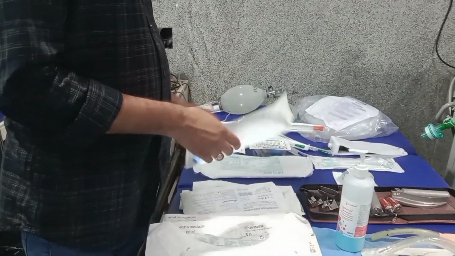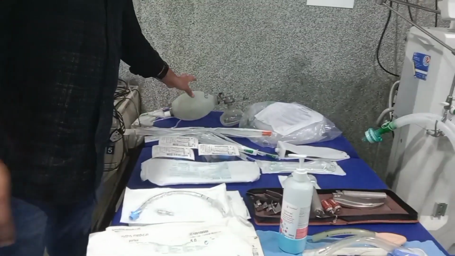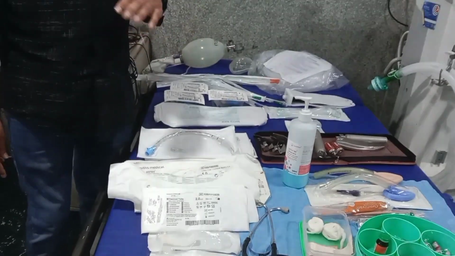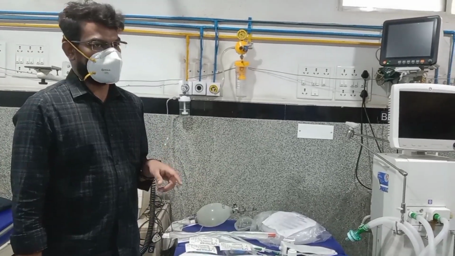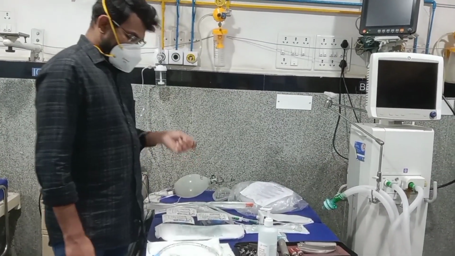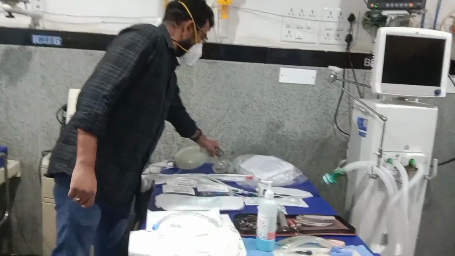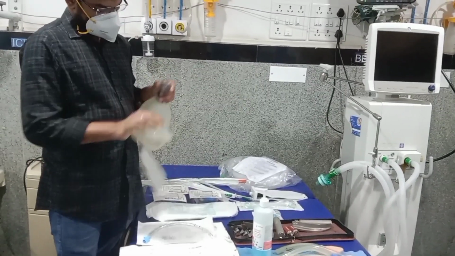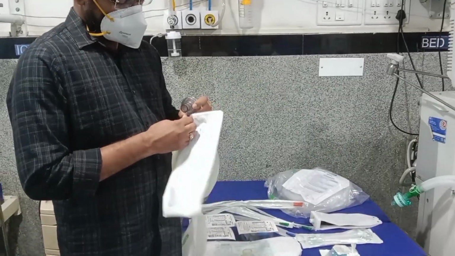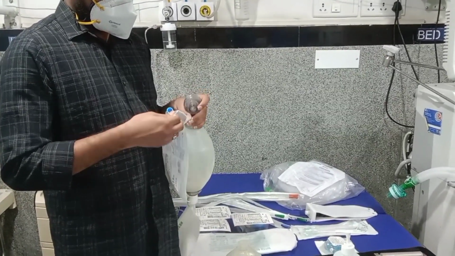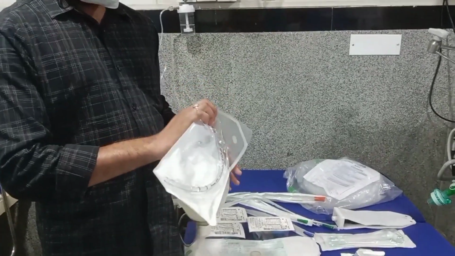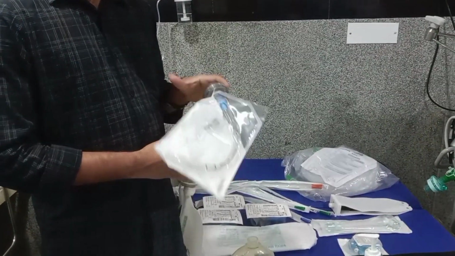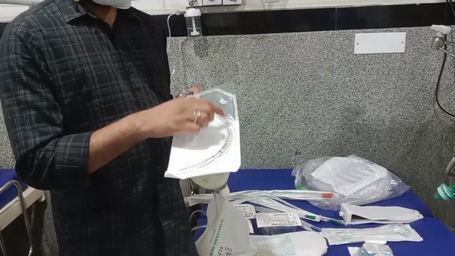Later on, we should connect the ambu and do the ambu. Meanwhile, in the same process, we should make sure that patient vitals are maintained. Once we put the tube, we should take off the mask and connect the ET. Inside, we check the airway. So we can connect it here, and we do ambu. By doing ambu, you will find a fog formation inside the tube.